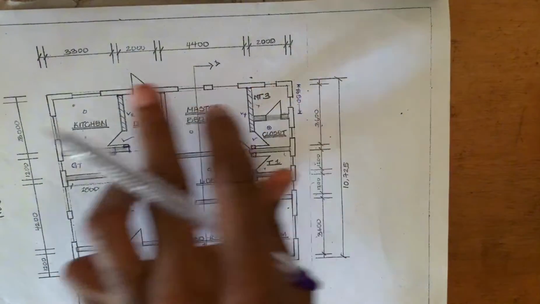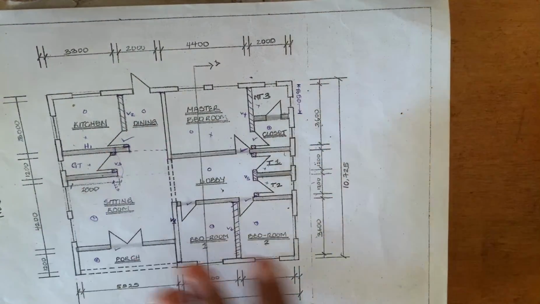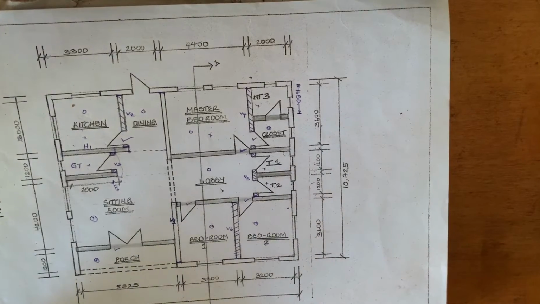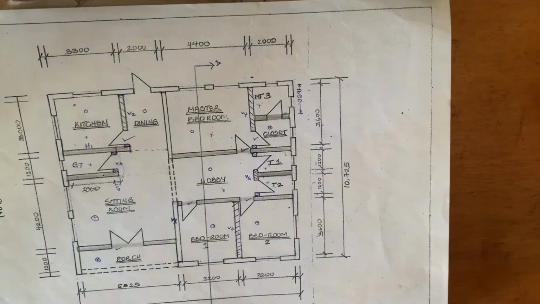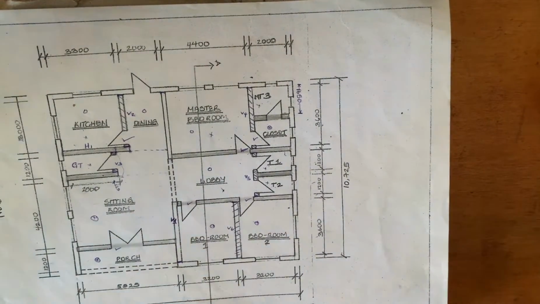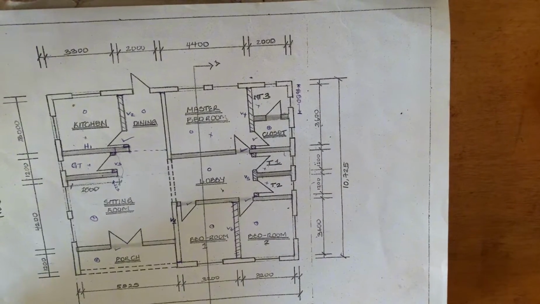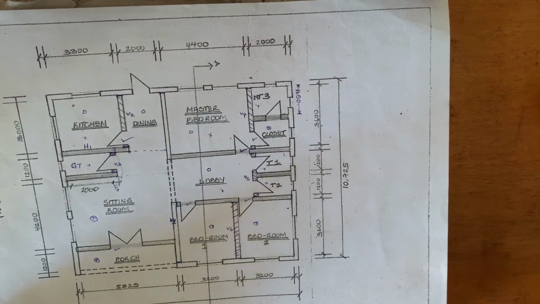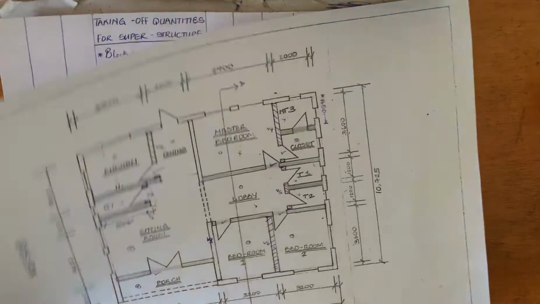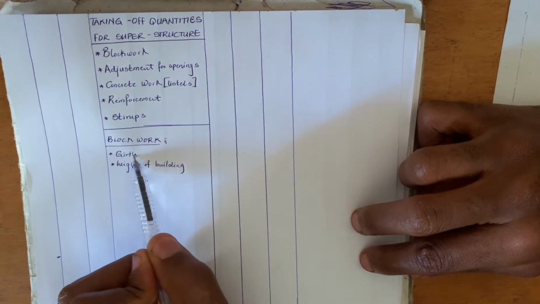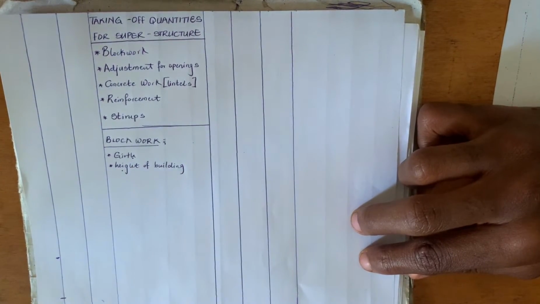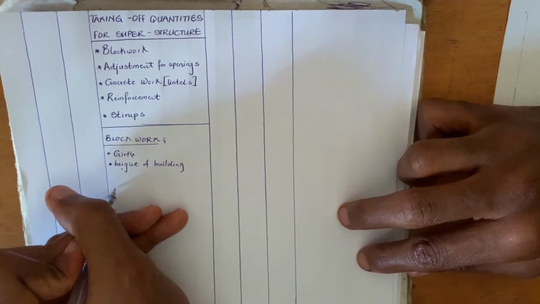Now, for us to calculate the block work for this plan, we are going to be needing the girth of the plan, both internally and externally, and we're going to be needing the height of the building. So this plan does not come with an elevation, so we're going to be assuming that the height of the building is 3 meters. That's 3000 mm. So to calculate for the block work of that plan, we need the girth and the height of the building. Now, how do we calculate the girth of this building?